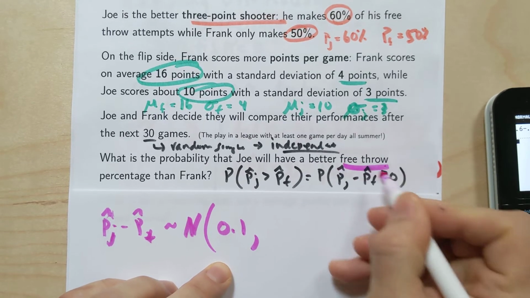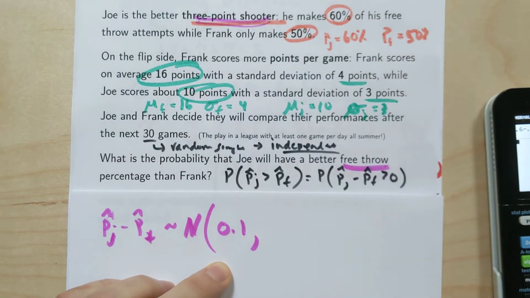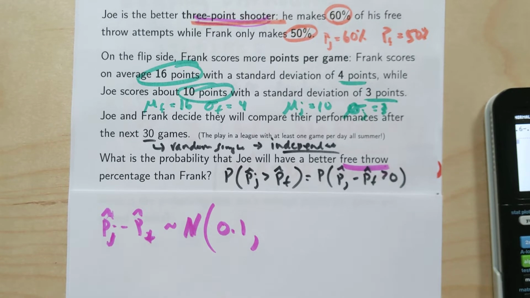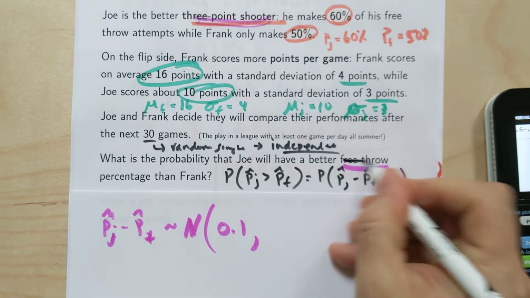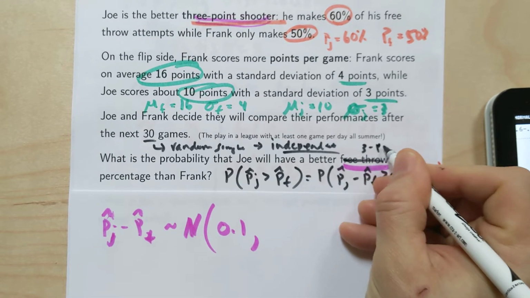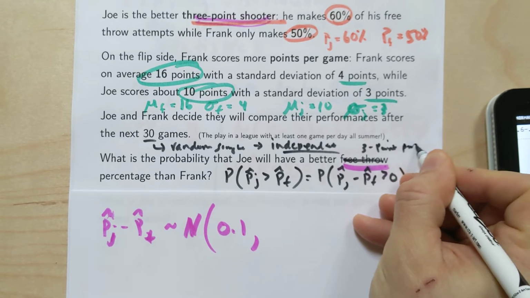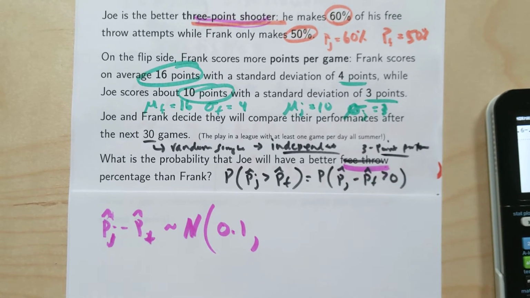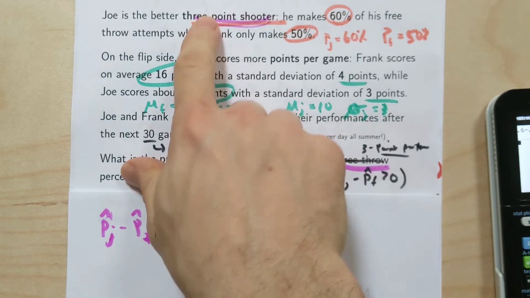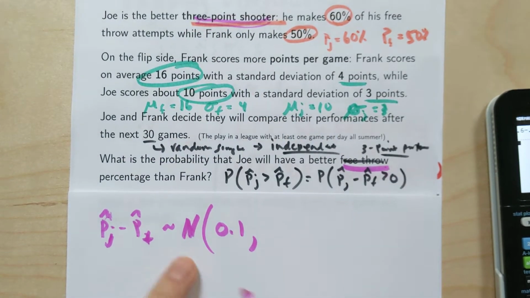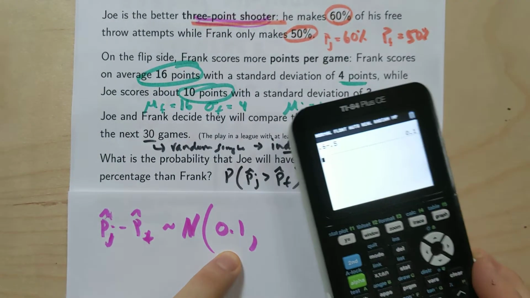Wait, why did I talk about free throws here and 3-pointers here? That's stupid. What was I thinking? All right, I'm not going to start this video over. I'm just going to cross this out, free throw, and write 3-point. I just realized I'm talking about different things. It doesn't even make sense. Did you guys notice that? Oh, well, you might have, you might not have. But let's just say I know about 3-pointers. Let's change it to 3-pointers. So anyways, sorry, I apologize. We got 0.1 there as our mean.